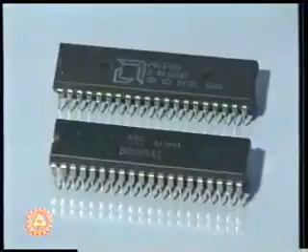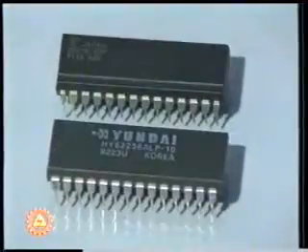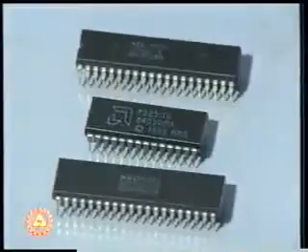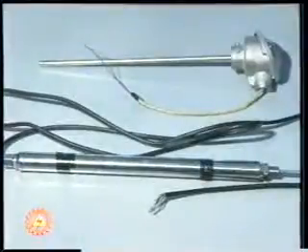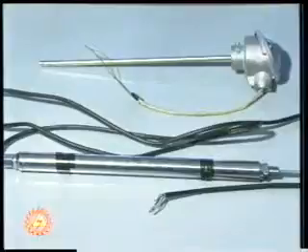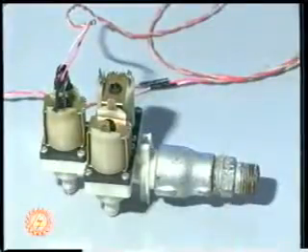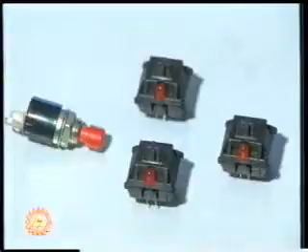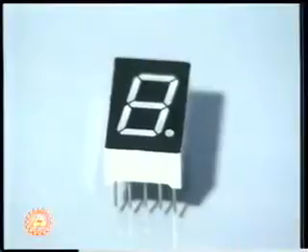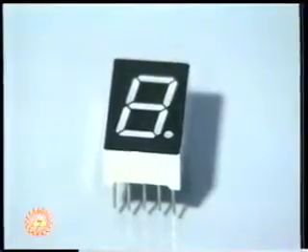Now, what do we mean by hardware components? As you have guessed correctly, the hardware components include the microprocessor chip, the memory chips, and the I/O chips. These constitute the microcomputer. Further, we will need the transducers to sense the inputs, actuators to control the process. Further, we need keyboards and switches to set up the instrument. Also, we require displays to inform the user about the results.